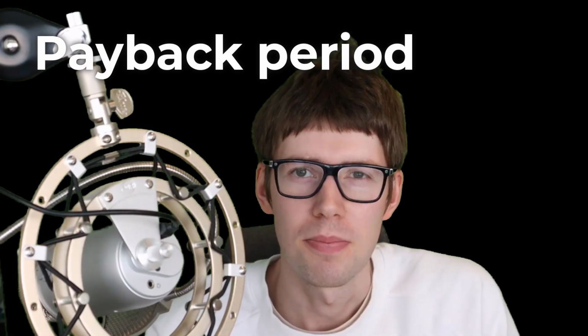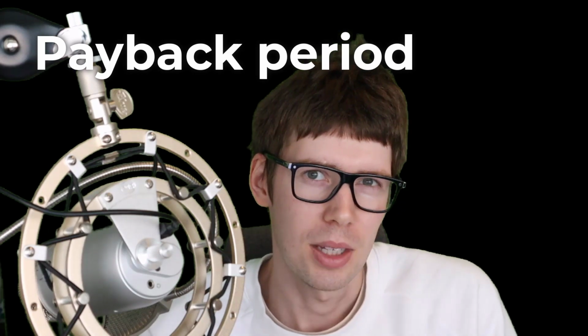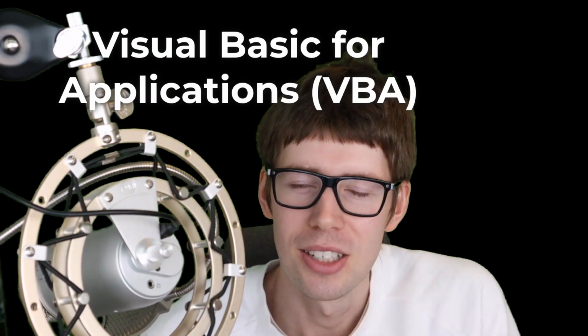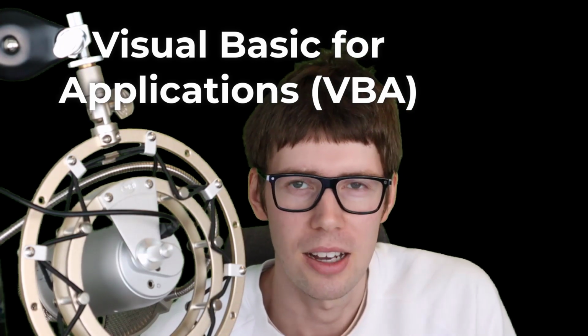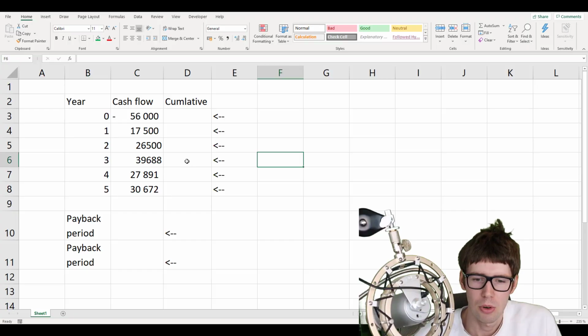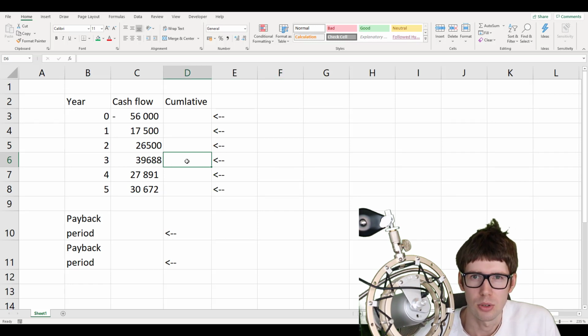Payback period. How do you do it in Excel? The problem with the payback period is that there is no function for it in Excel, which means we need to make our own function using VBA, or Visual Basic for Applications, which is the programming language of Excel. Before we do that, I thought we'd look at a brief example, and I will show you how to do it with the worksheet functions, and then we'll move on to the programming.